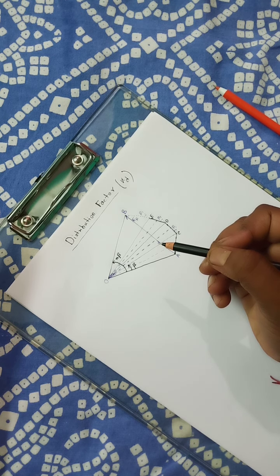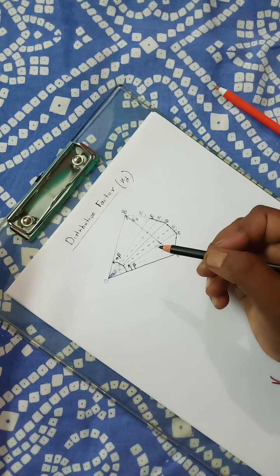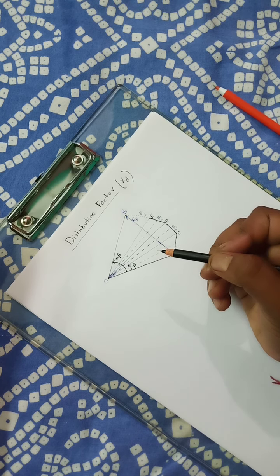When we are discussing the distribution factor, there are two very important terms to understand, otherwise we do not totally get the concept of this distribution factor. Those are concentrated winding and distributed winding. So first of all, we have to know what is concentrated winding and what is distributed winding.